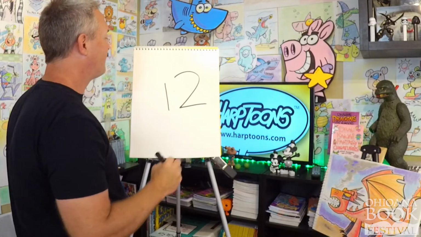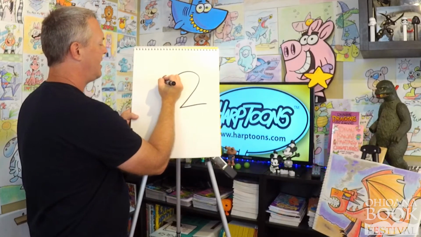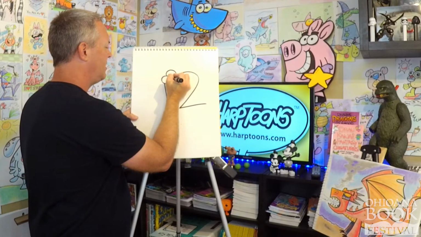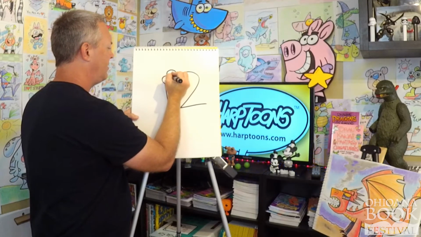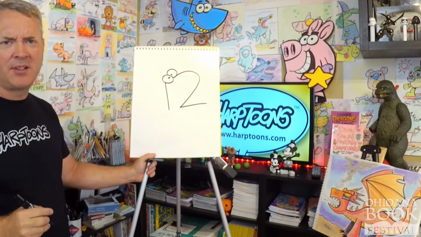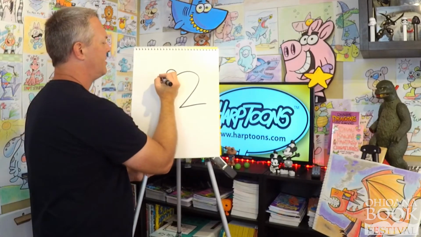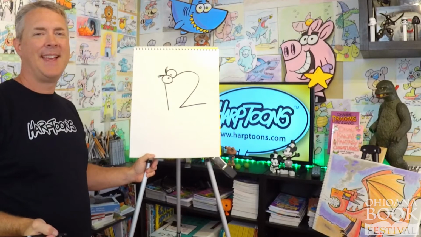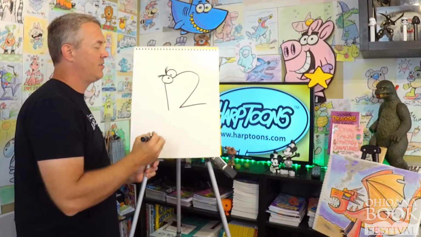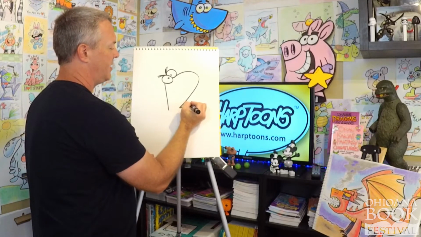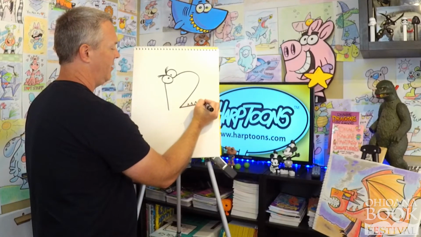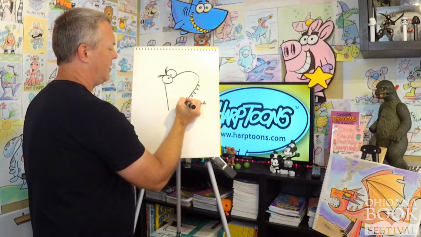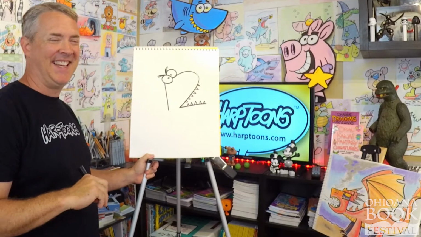First thing we're going to do, we're going to draw the piranha's eyes right here between the 1 and the 2. Now piranhas typically aren't very nice, so let's give them some angry piranha eyebrows. And then let's draw some piranha teeth here and here. Are you starting to see a piranha?